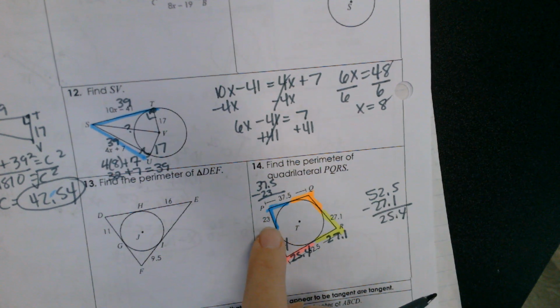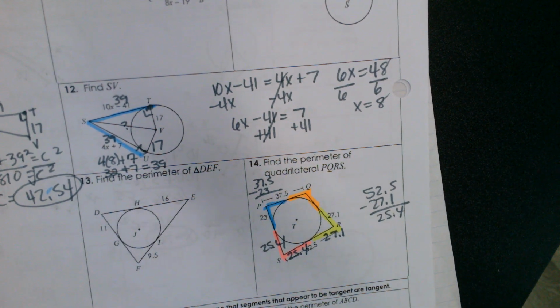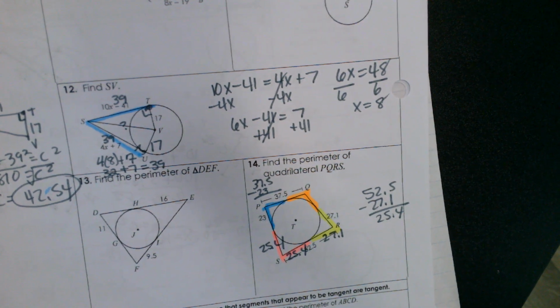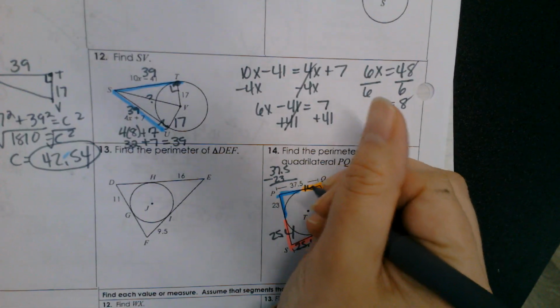Because we have the blue bit here is equal, you subtract them, and that gets you your missing part. So what is that? That's what I got too.